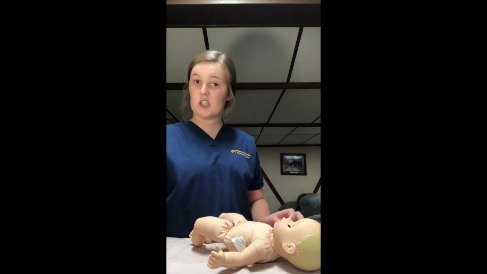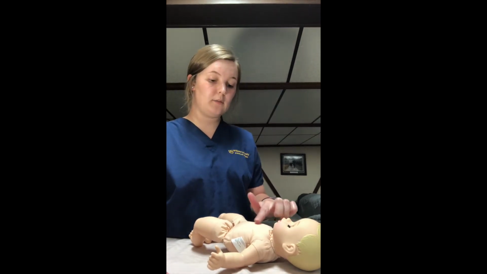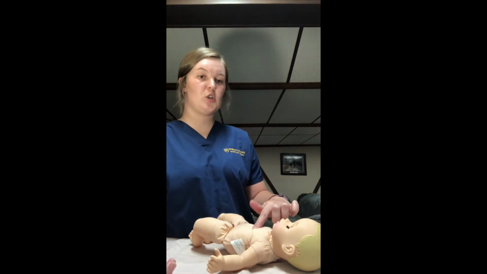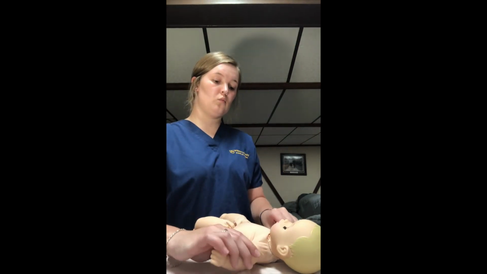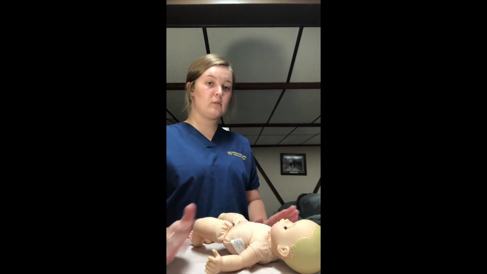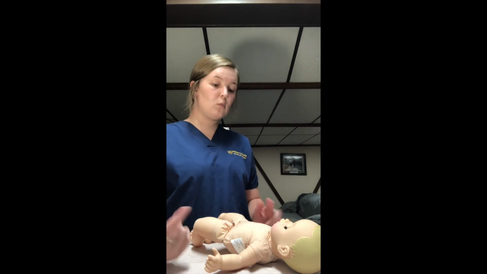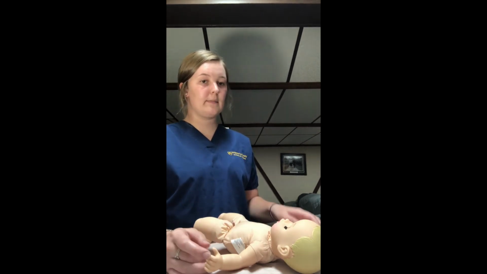So next thing I would do is a chest assessment. I would assess for the evident xiphoid process, as it should be midline on the child. I would also look for bilateral synchronous chest movements for breathing. And I would want to make sure that the nipples are present and symmetrical.